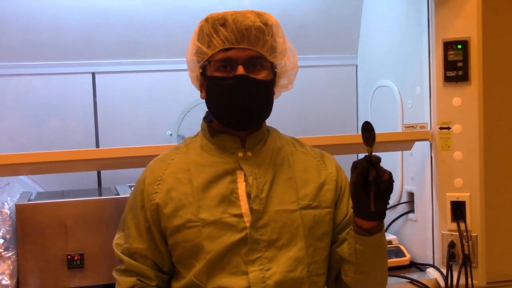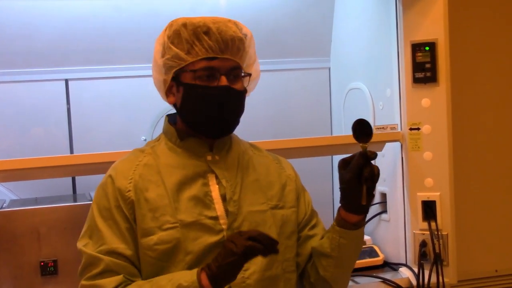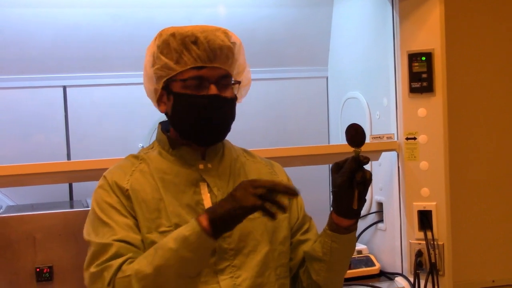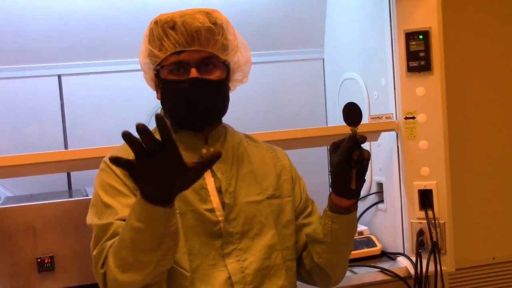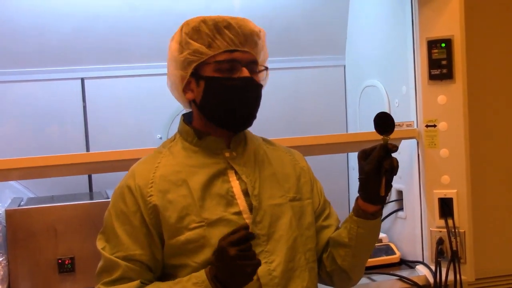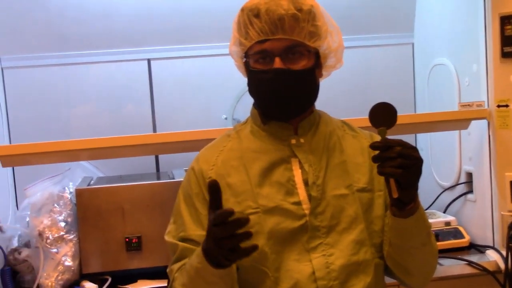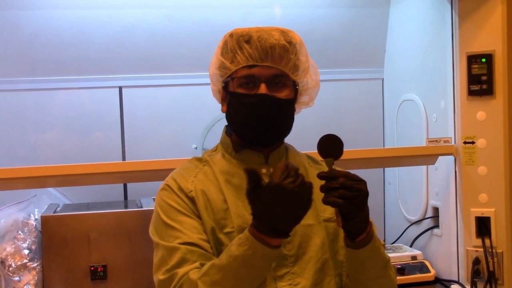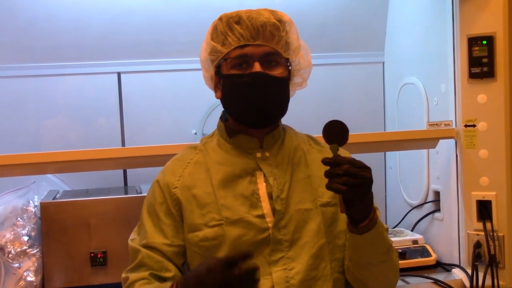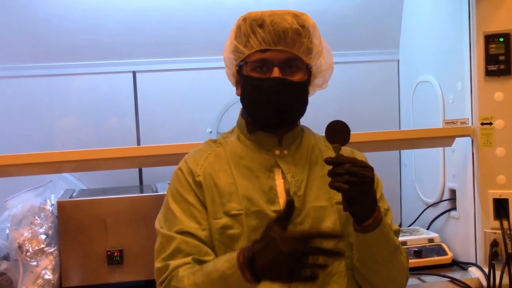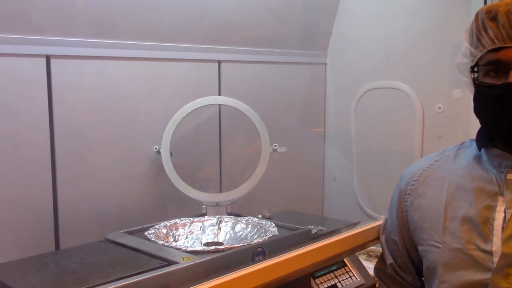For this we do it in two parts. The first step is to spin coat a photoresist onto the top side of the wafer to protect the actual gate oxide, and then do an etch using hydrofluoric acid or buffered oxide etch to remove oxide on the back side of the wafer, and then deposit aluminum contacts on the back side.